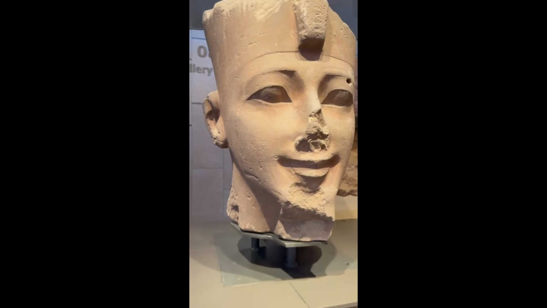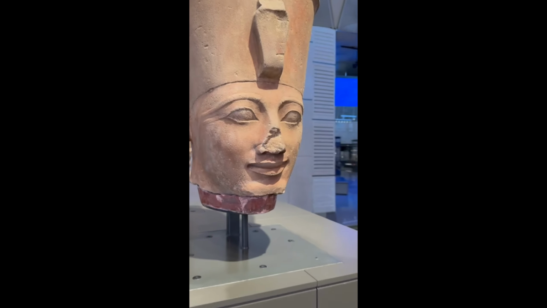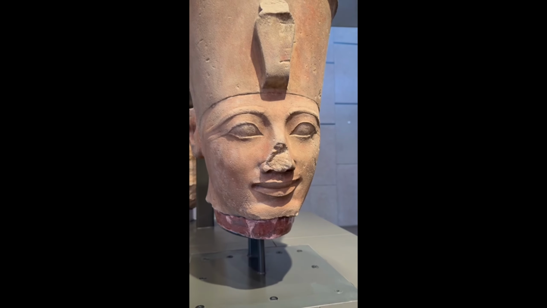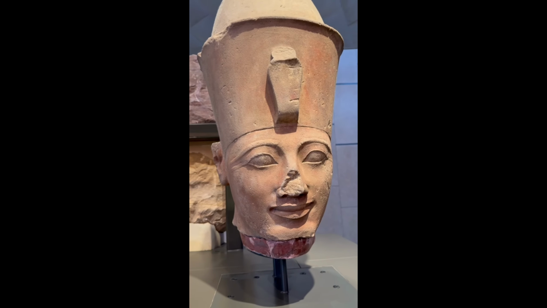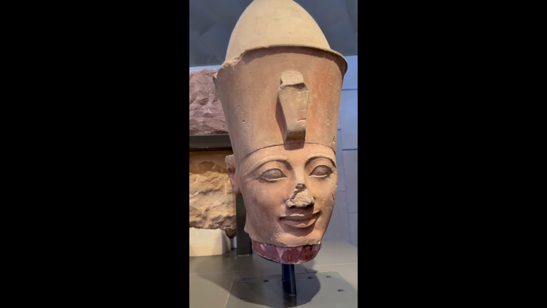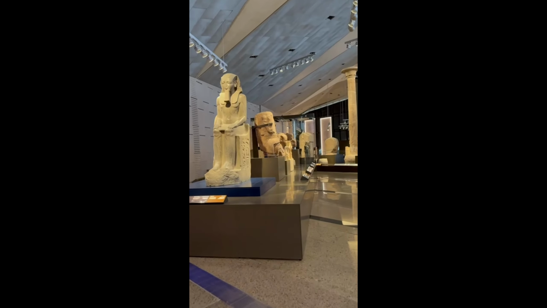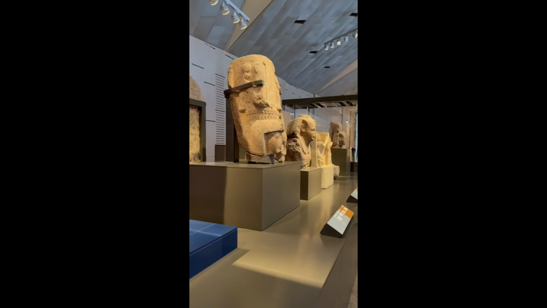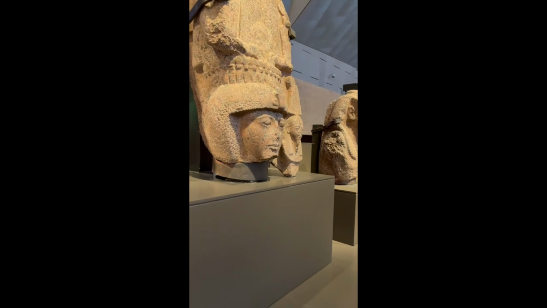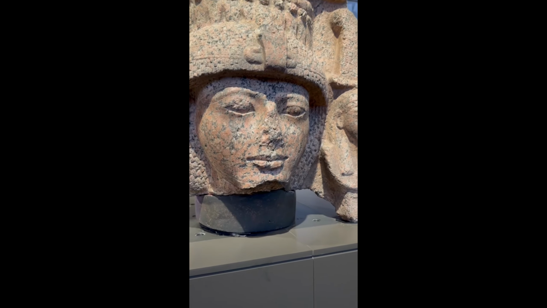Same thing here. Hacked out the whole nose. Same thing here. You can look at the lips. Those are Negroid lips. They've hacked out the nose. 18th dynasty. Well, keep walking on down the line. You can just look at the side of her face, her rounded face, and see that she's a Negro. Look at the nose. They've hacked out the nose. Look at those wide lips.